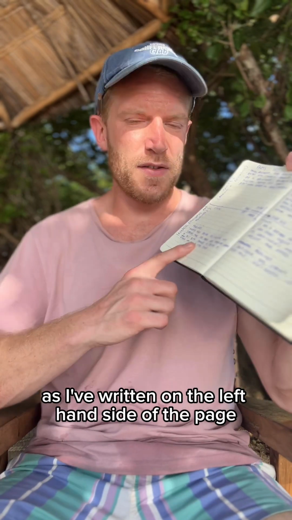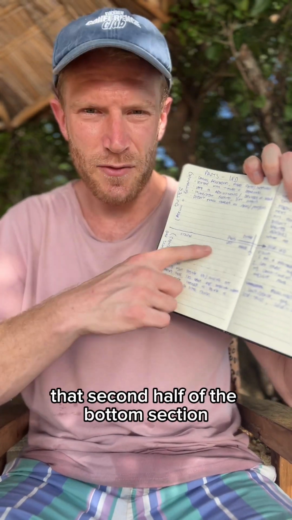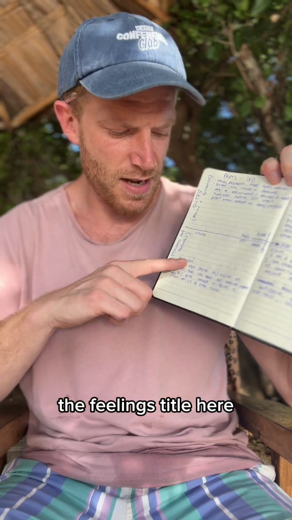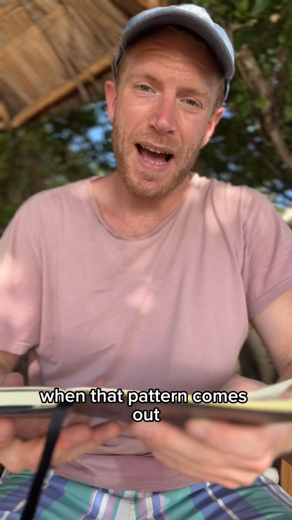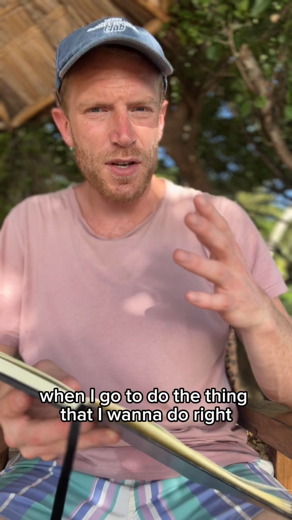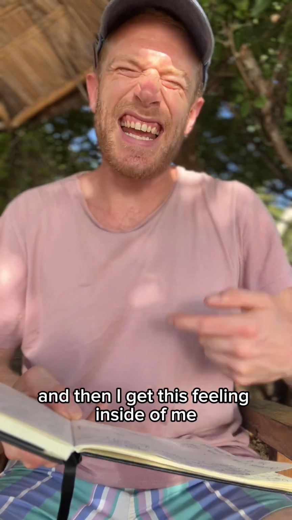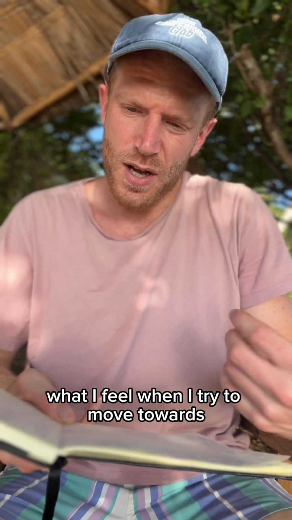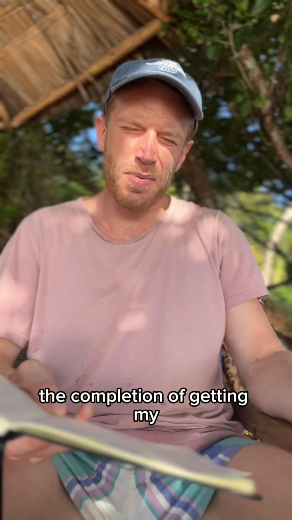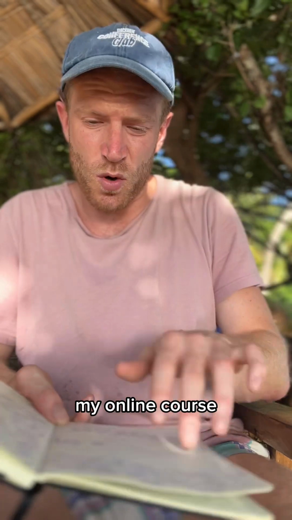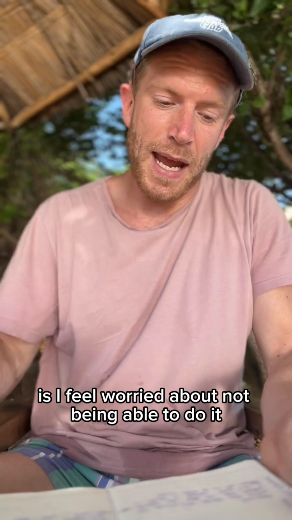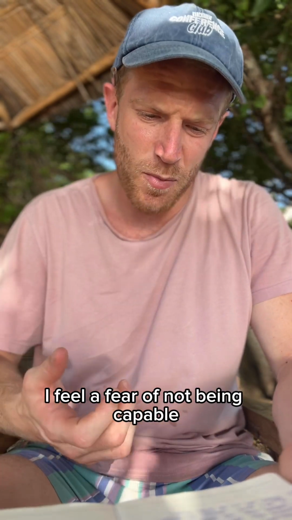As I've written on the left hand side of the page, that second half of the bottom section, which is the internal world, the feelings title here, I've written down what I feel when that pattern comes out, when I go to do the thing that I want to do, or I think about doing it, and then I get this feeling inside of me that I'm trying to avoid, that I don't like. So what I feel when I try to move towards the completion of getting my online course done is I feel worried about not being able to do it. I feel a fear of not being capable.